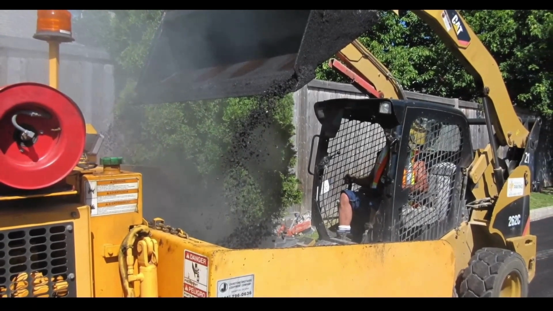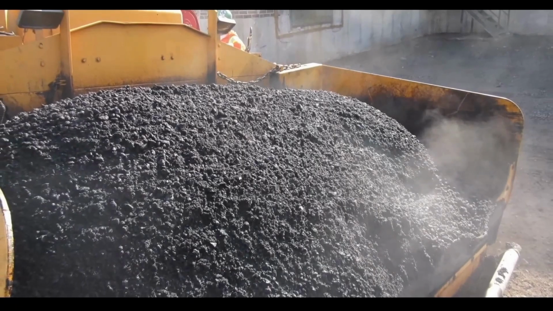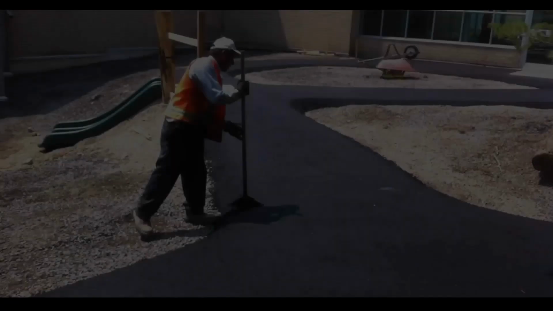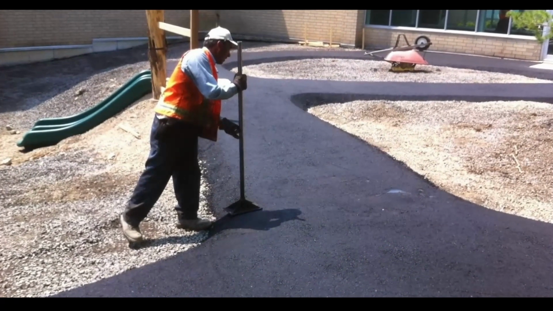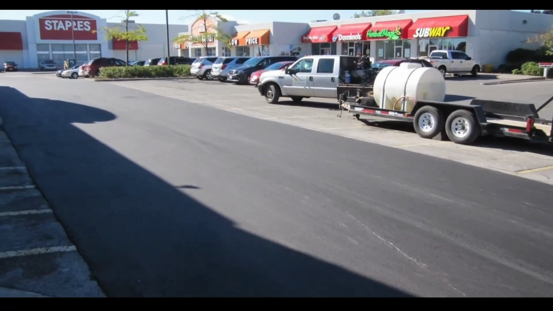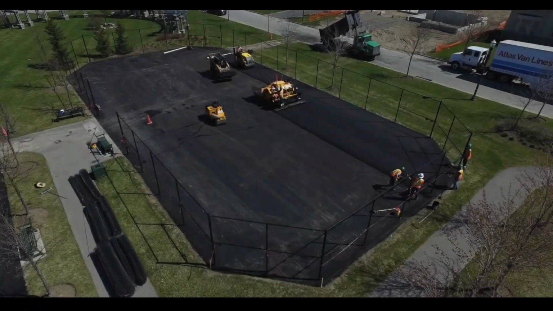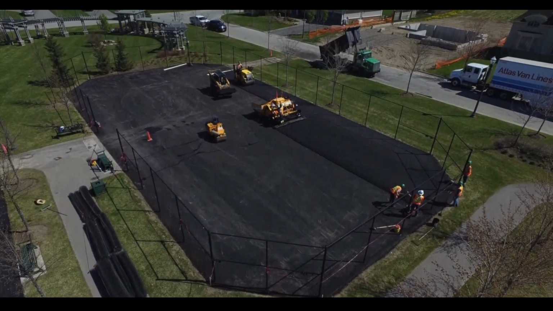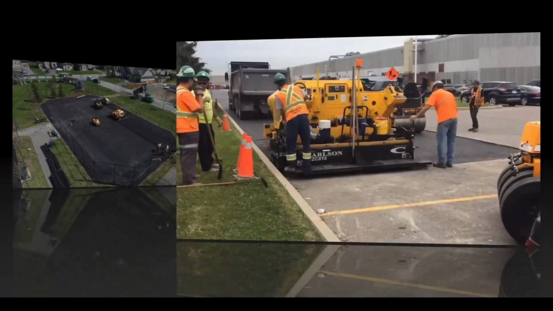There are different types of asphalt for different applications, and depending on your project, we could be using any combination of mixes and thicknesses. We hope that by the end of this video, you'll have a basic understanding of the most common asphalt mixes. The three types of asphalt that we are discussing are HL3, HL3A, and HL8.